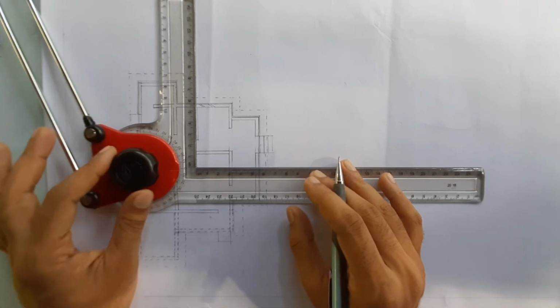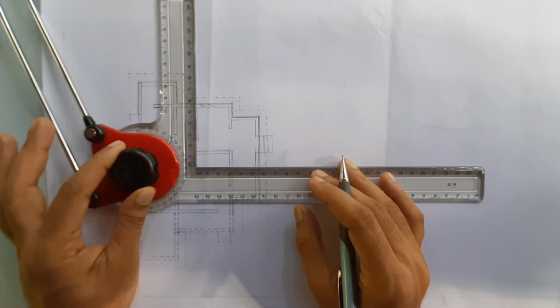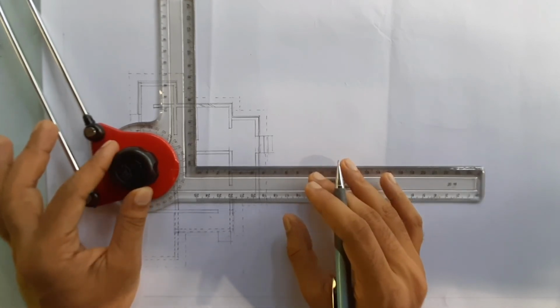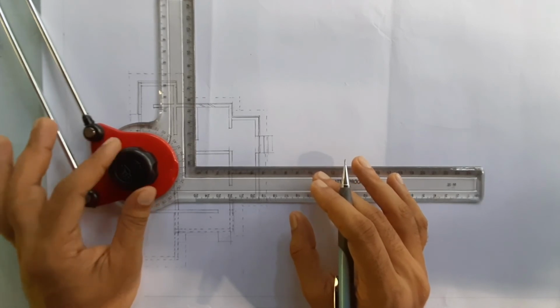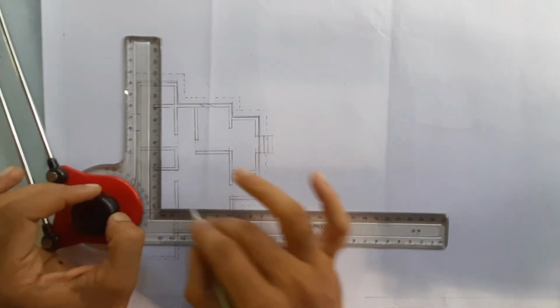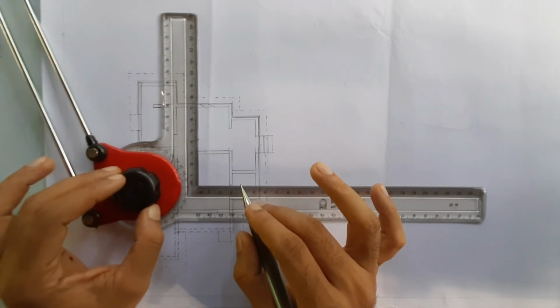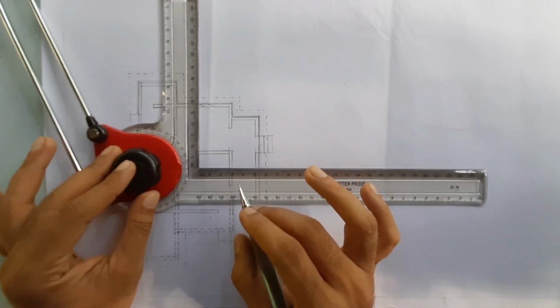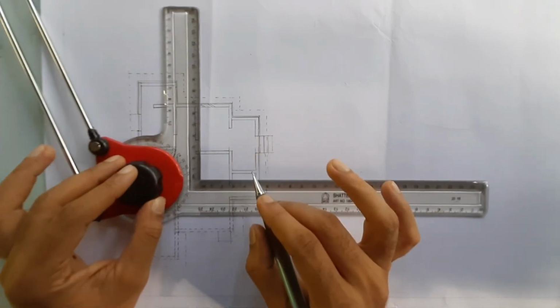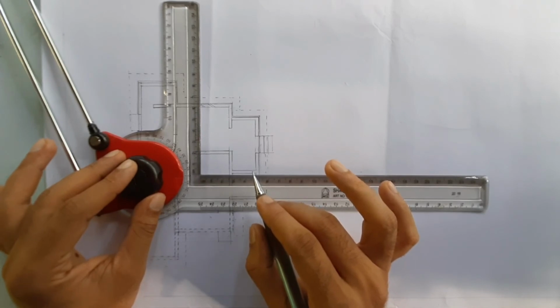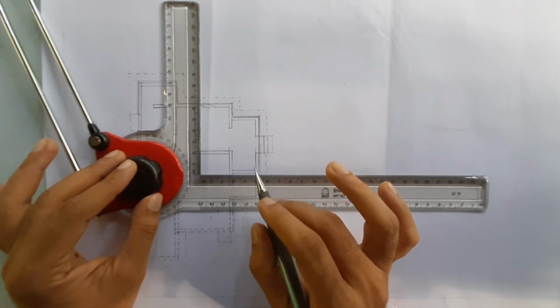So here for drawing 20 steps, I should have sufficient length. So that length is available only in this dining cum living room. So I am selecting this room for installing my staircase. So it is a known fact that for a staircase there should be a width of 1 meter.